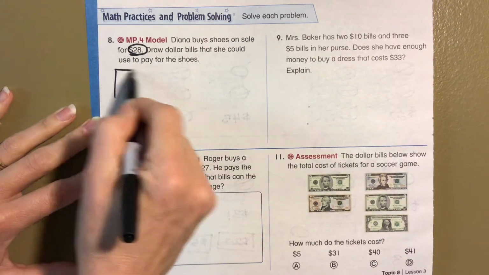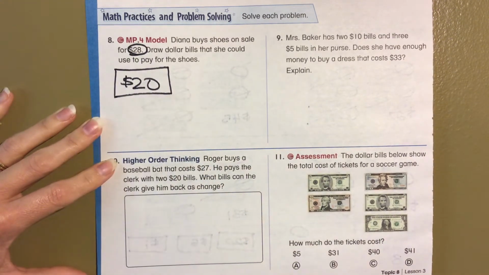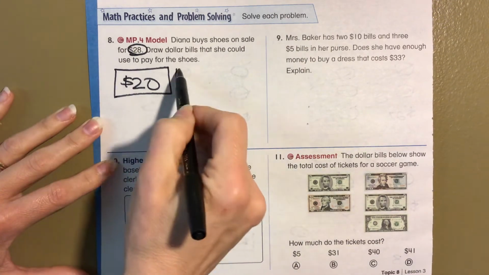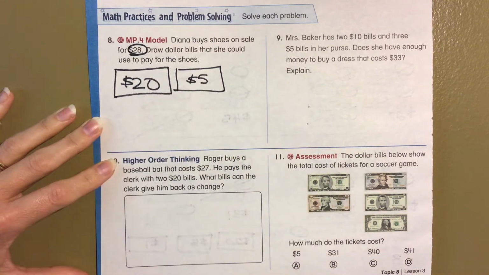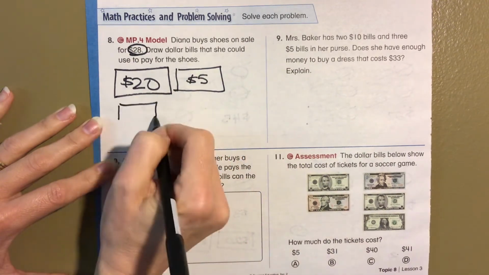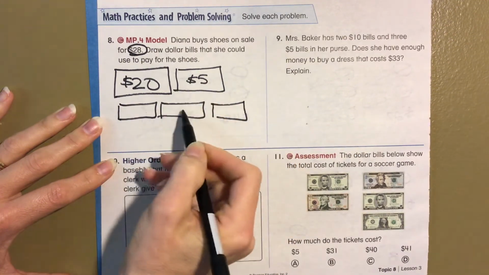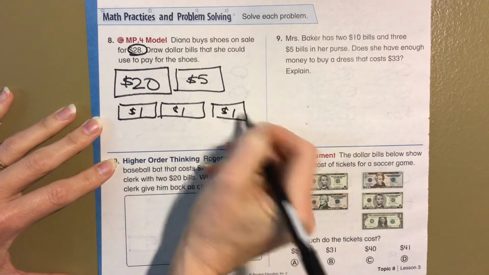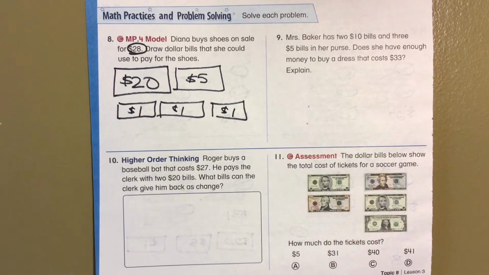So I'm going to do a $20 bill. Then let's see, my next one, I can't use a $10 bill because that would put me at 30, but I could use a $5 bill. So 20 plus 5 is 25, but I need to get to 28, so I'm going to have to use some ones. So I'm going to do 25, 26, 27, 28, 3 $1 bills. And that's an example of what I could use to pay for the shoes.